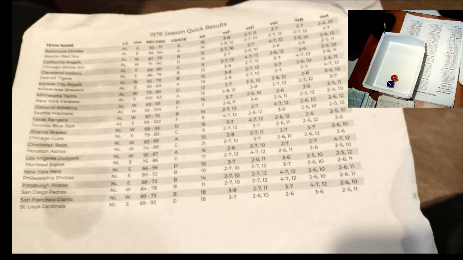Cardinals and the Phillies. Phillies are a B, the Cardinals are a D. So a B versus a D tells me it's a 2-7, 7 to 12 for a win, and it's a 5. So the Philadelphia Phillies get their first win. The Cardinals will drop to 0-1. So a big win for the Phils on opening day at the Vet.